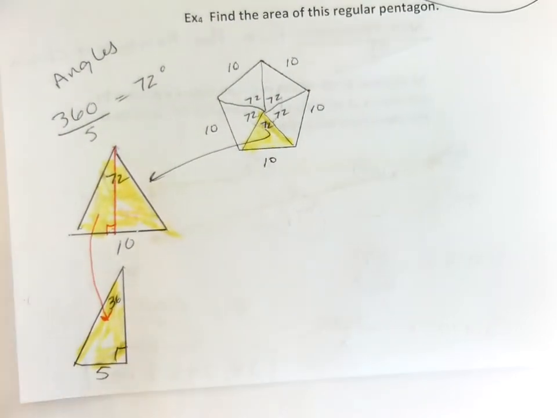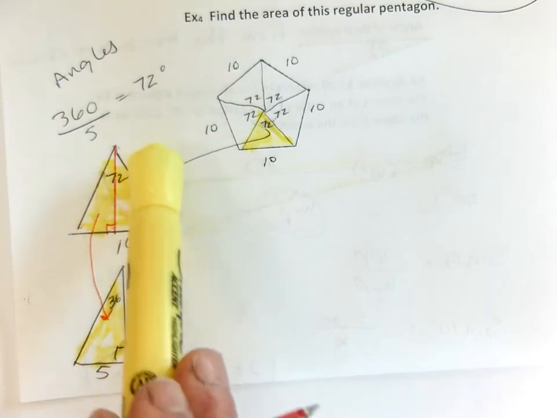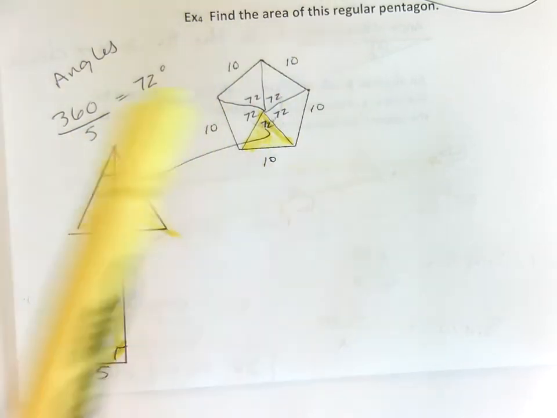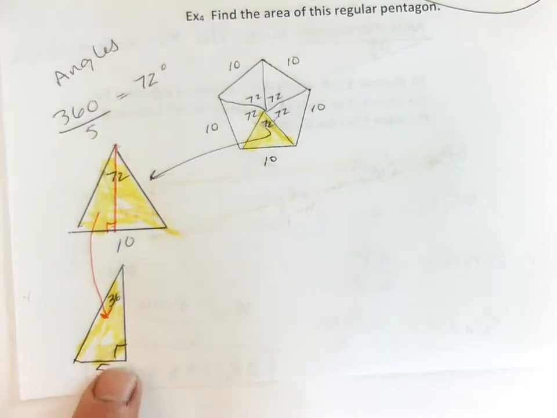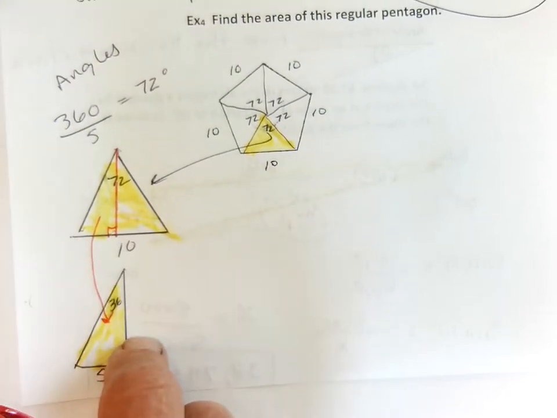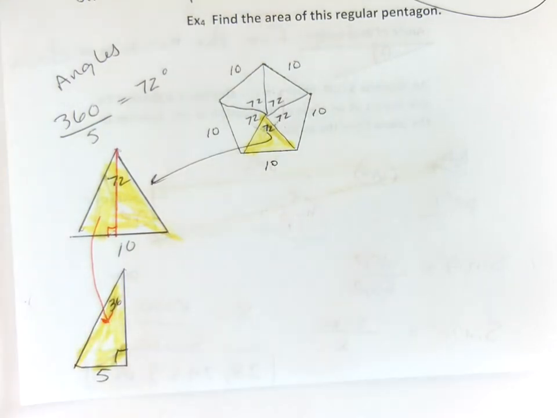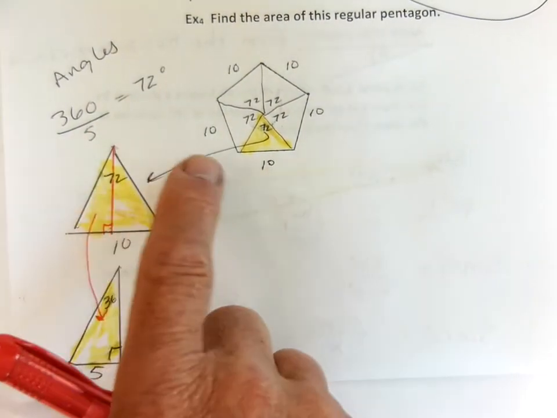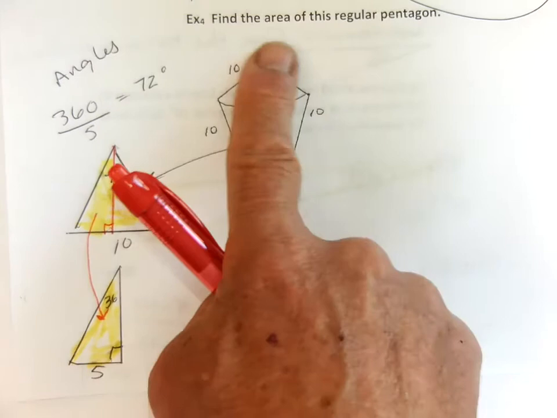Now, if I can get the area of this triangle, then I can get the area of the bigger triangle, and then I got 5 of them. I'll say it again. If I can get the height of this little triangle, then I can get the height of this one, and then I can find the area of this one. I got 5 of those.